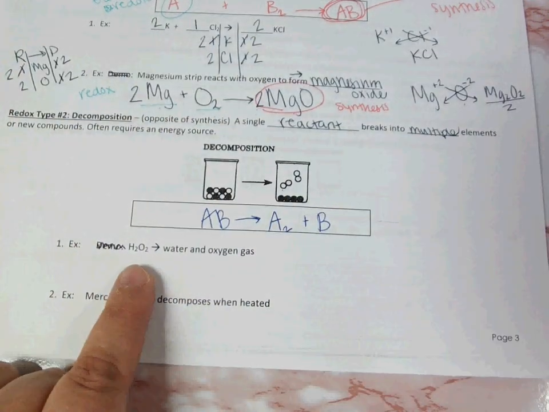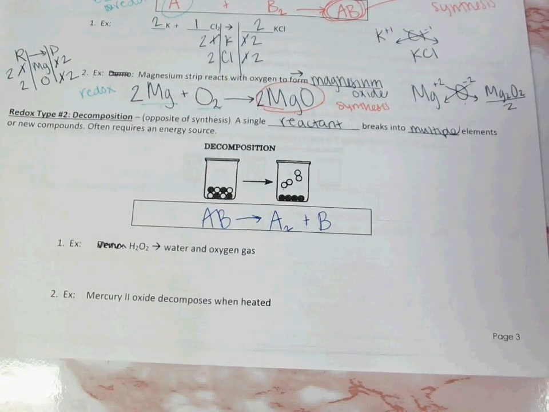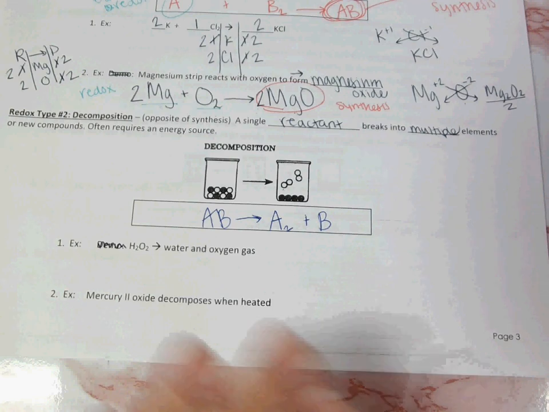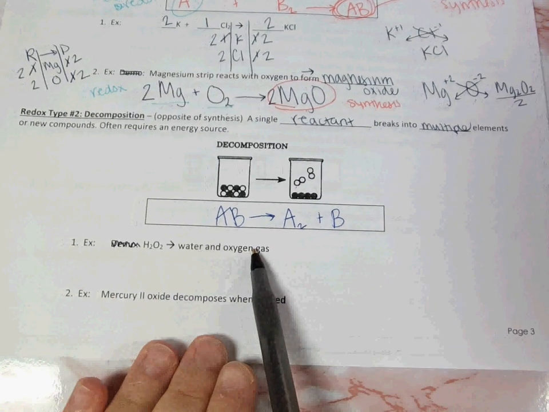But if I have H2O2, this is hydrogen peroxide. Do y'all know what hydrogen peroxide is? You've heard of it? Usually you have it in your medicine cabinet where you keep rubbing alcohol, something to sterilize, clean a wound, something like that. We keep it in brown bottles because that helps it to decompose slower. If it has a clear bottle, it will decompose more quickly, which just turns it into water and oxygen gas.